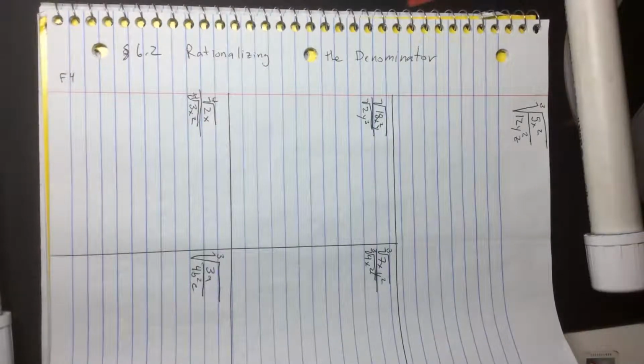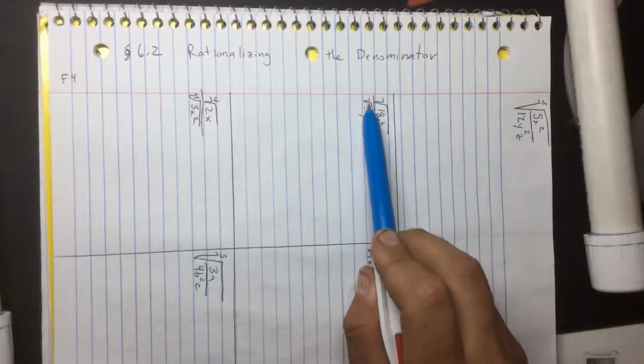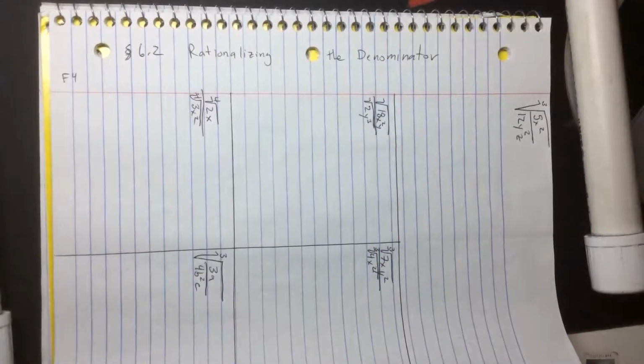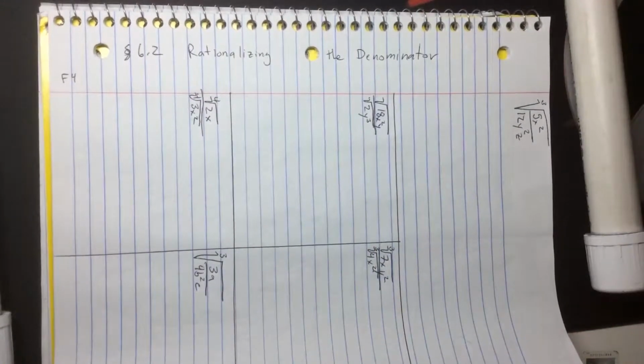This is the last foldable of section 6.2. This one's rationalizing the denominator. So this is what we talked about in the last foldable, like whenever we have a radical in the denominator, trying to get it out of the denominator. So let's get to it.